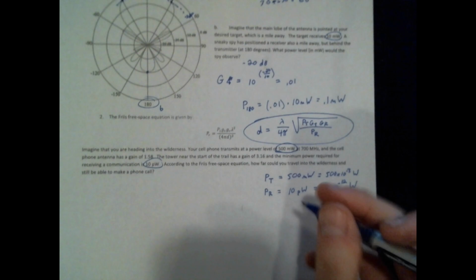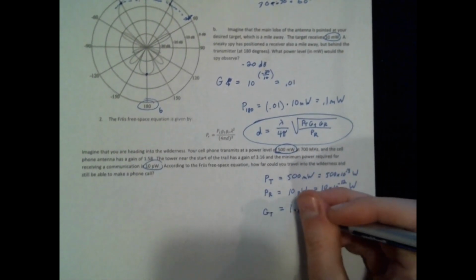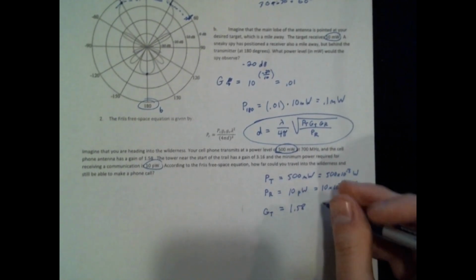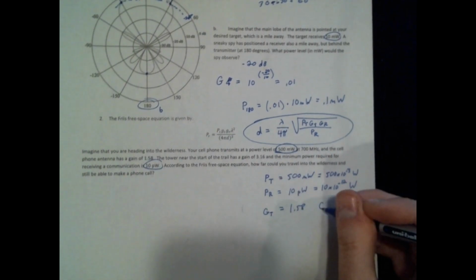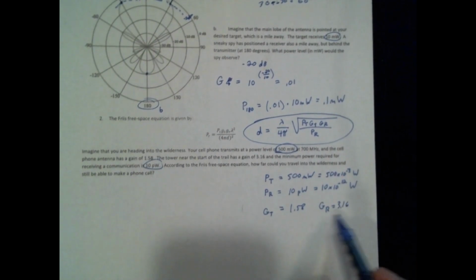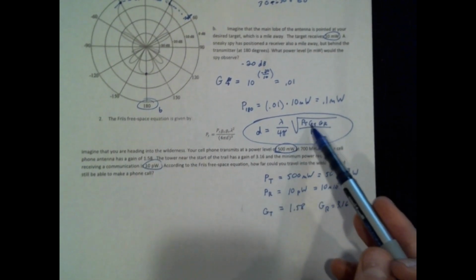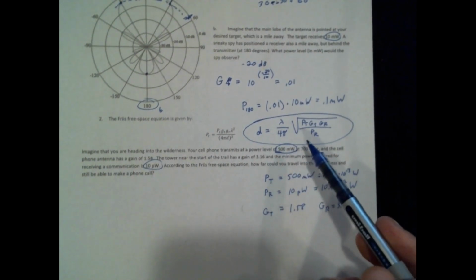We need our GR and GT. So GT, the cell phone antenna has a gain of 1.58. And then our tower has a gain of 3.16, so GR equals 3.16. Again, it's important for both of those terms to be in unitless gain. So if we give something in decibels, make sure you use that conversion we used in the last problem to convert that to unitless gain instead. So that's a lot of our parameters. So we have PT, GT, GR, PR. We need lambda, and that's it.